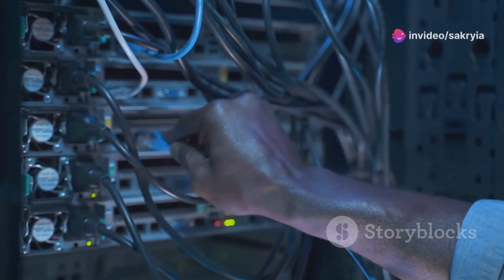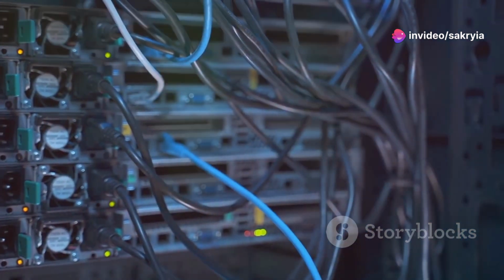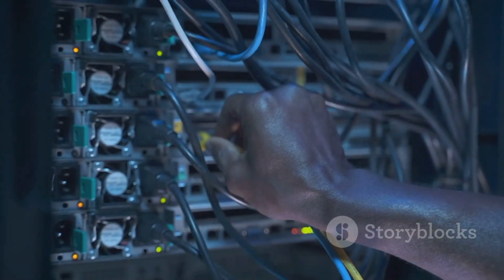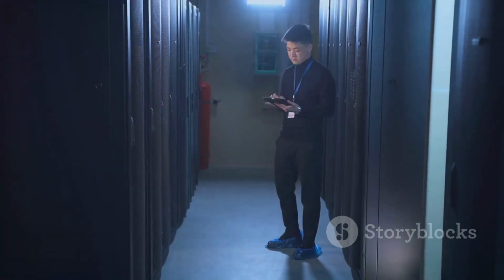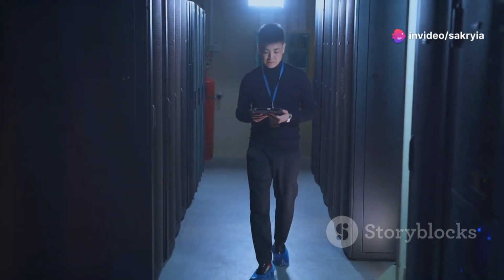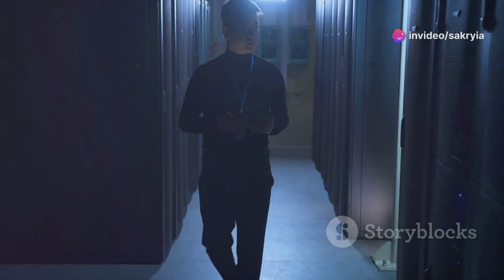Secondly, ZTP improves consistency. When you automate the configuration process, you eliminate the risk of human error. This means fewer mistakes and a more reliable network. Every device is configured identically, ensuring uniformity across your entire network. This uniformity is crucial for maintaining a stable and secure network environment.